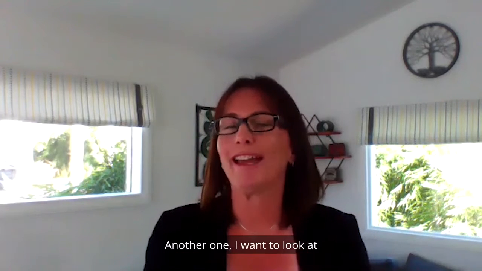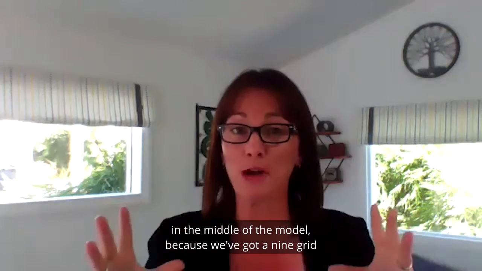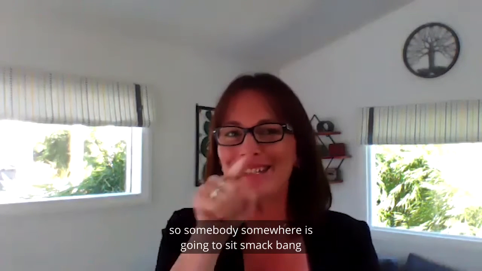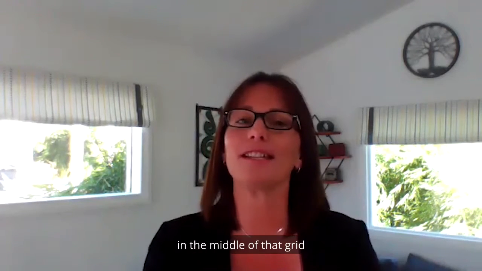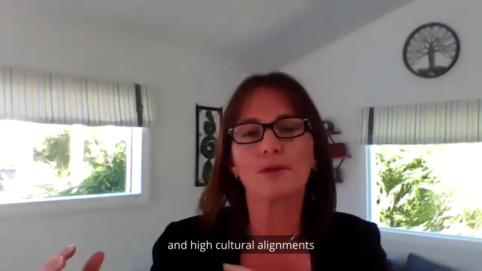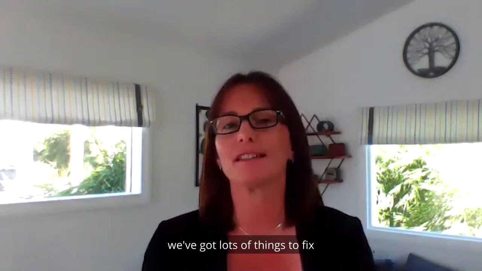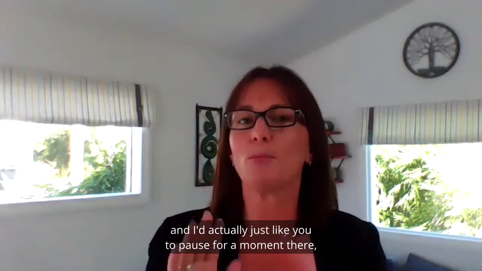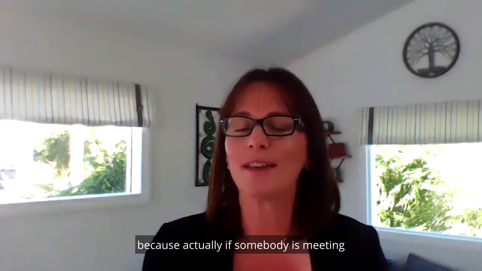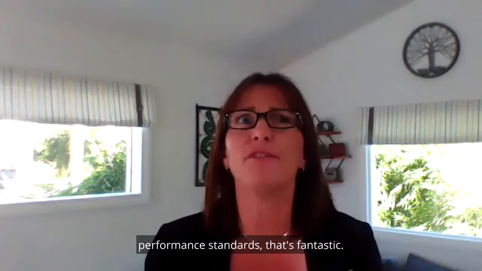Another one I want to look at is somebody who sits right smack bang in the middle of the model, because we've got a 9 grid, so somebody is going to sit smack bang in the middle of that grid. There's a misconception when we don't have those high performers and high cultural alignments that we've got to get in, we've got to do something, we've got lots of things to fix. I'd just like you to pause for a moment there, because actually, if somebody is meeting performance standards, that's fantastic.